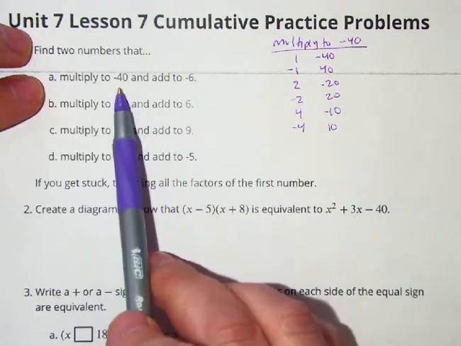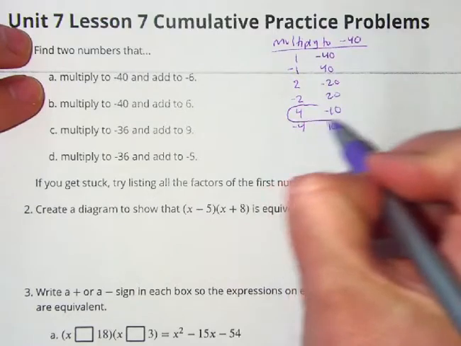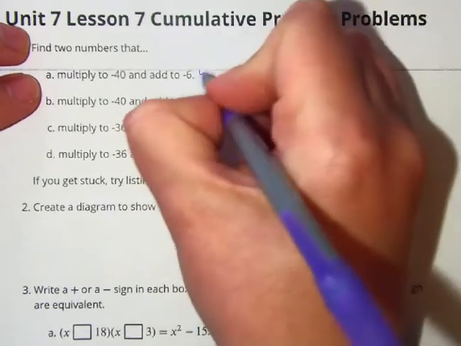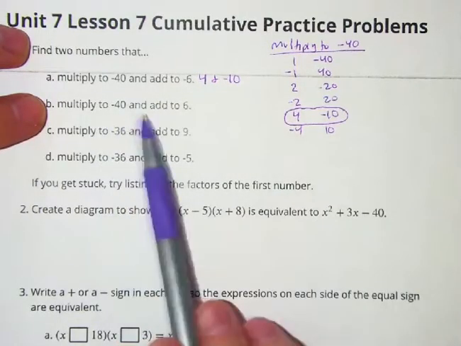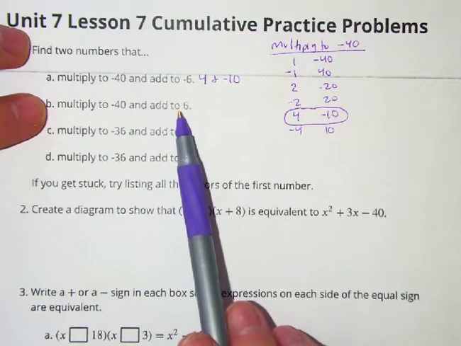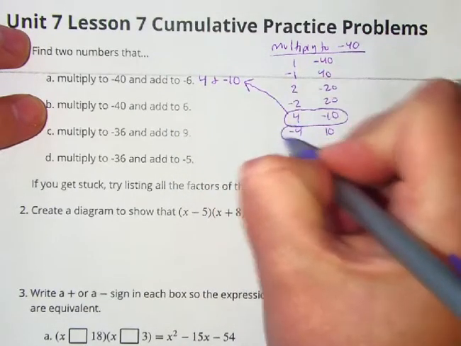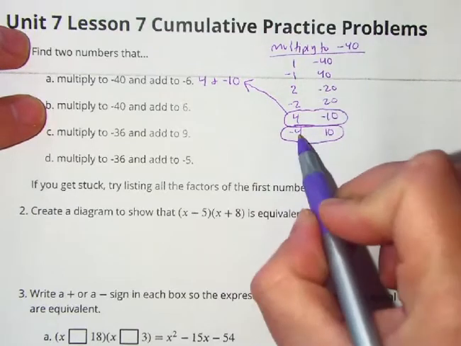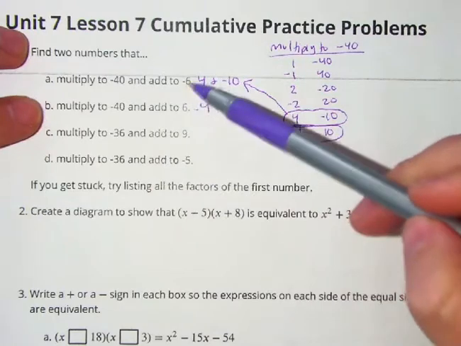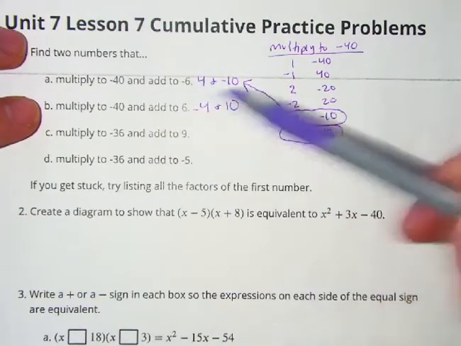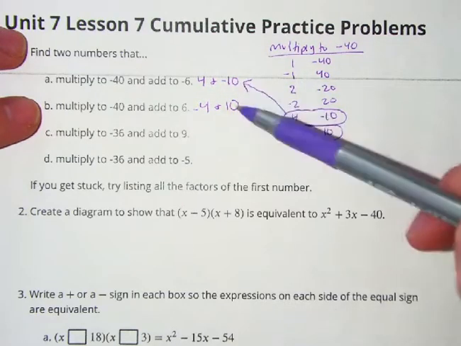If I'm looking for two numbers that multiply to be negative 40 and add to negative 6, these two right here also add to negative 6. So 4 and negative 10. Now if I want two numbers that multiply to be negative 40 and add to be a positive 6, I'm going to use these two. A negative 4 and a positive 10. Depending on if I want the adding number to be a negative or positive, I'm going to make my bigger number of the pair either negative or positive.